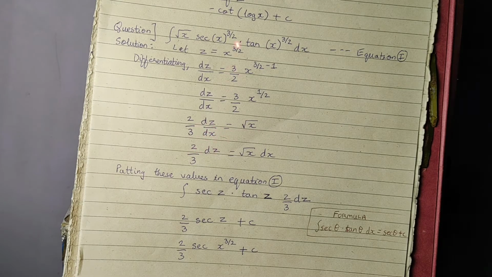If you compare with the main equation, you can see dx is there. Taking dx to the opposite side, the first term and last term, root x dx, can be replaced by 2 divided by 3 into dz. This value you can substitute in equation 1.